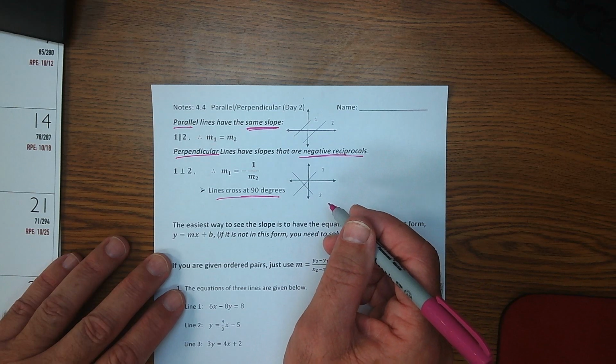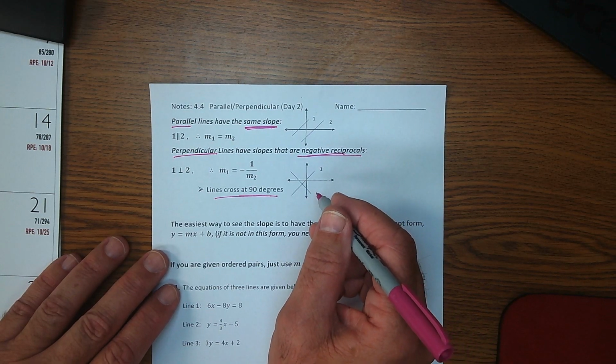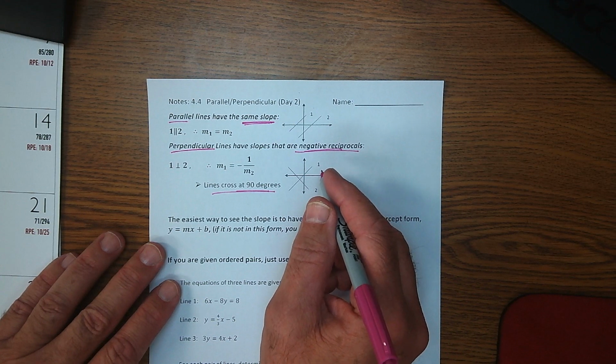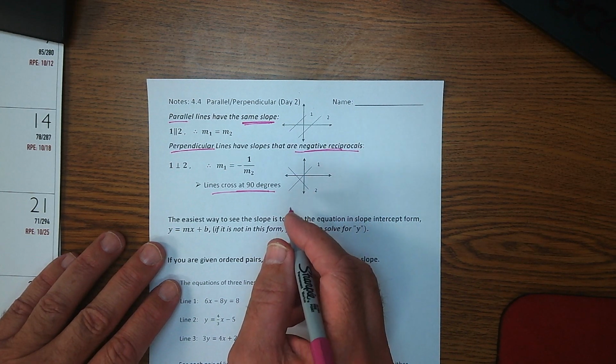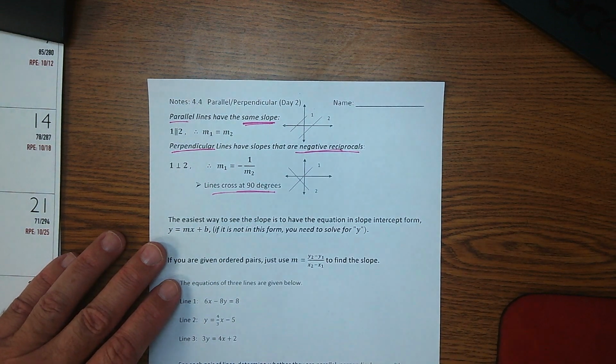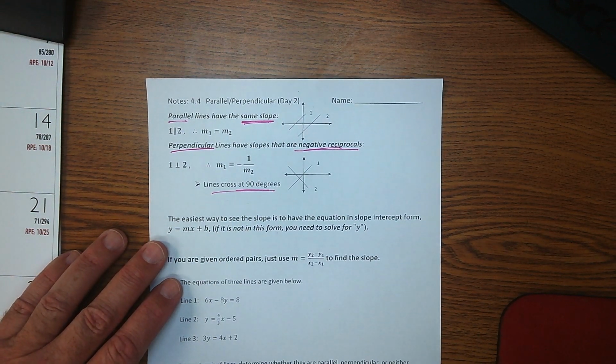Okay. Now, when we compare lines, Cash, when we compare lines, ants, you watching? You writing? Okay. You okay with that? Shh.